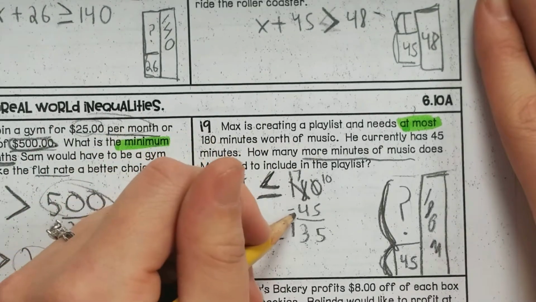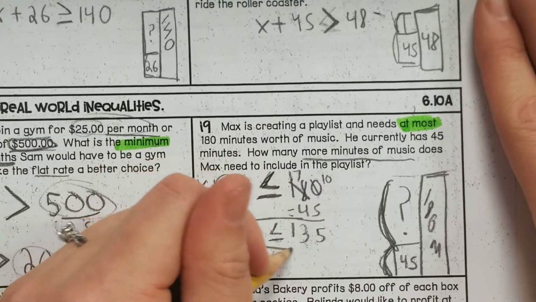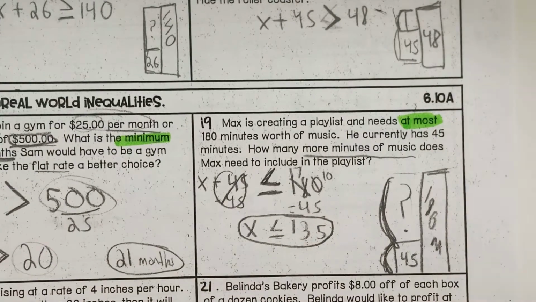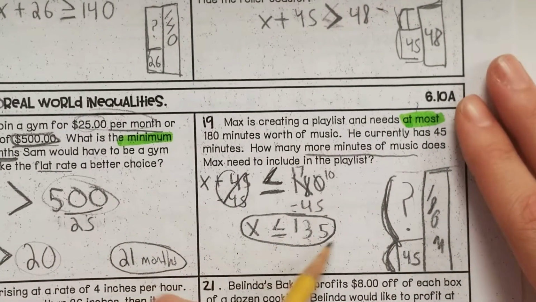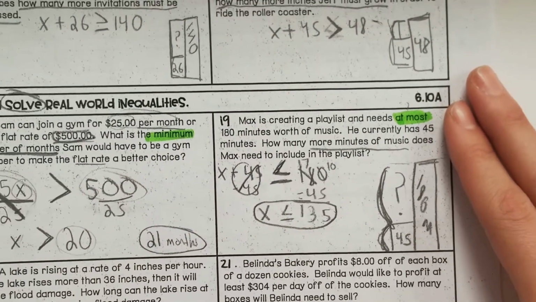And so I should have x is less than or equal to 135. So when it says how many more minutes, well, it can be 1 more minute, it can be 135 more minutes, but you can't go over that. It has to be less than or equal to 135 minutes.